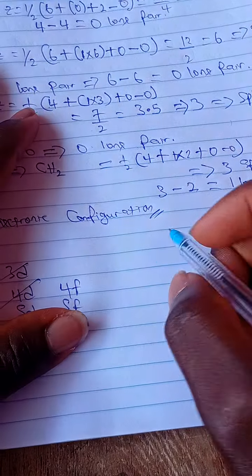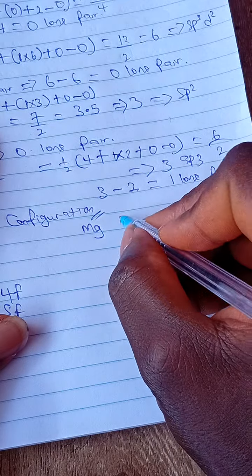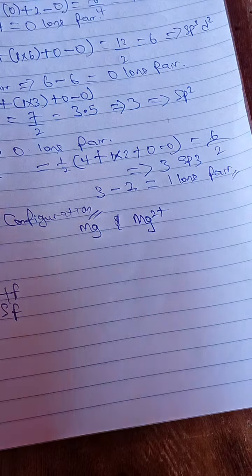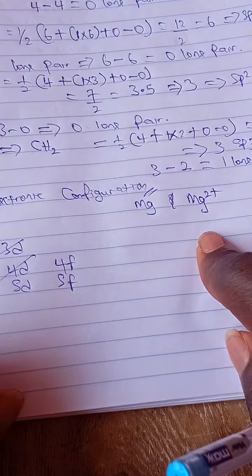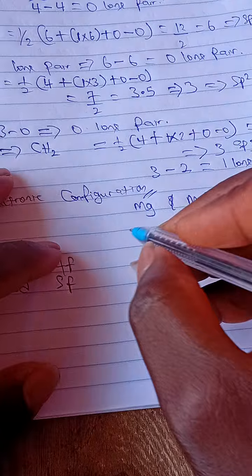Now let's start with the electronic configuration for magnesium, Mg, and Mg2+. I'll just do a few things on this. Once you understand this, there's no problem again. So let me just do this. We know Mg is number 12. Are we together? So number 12.